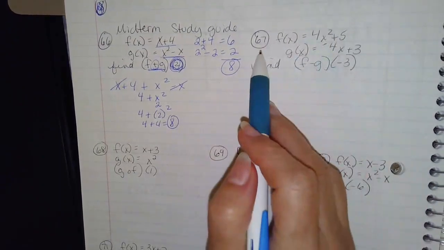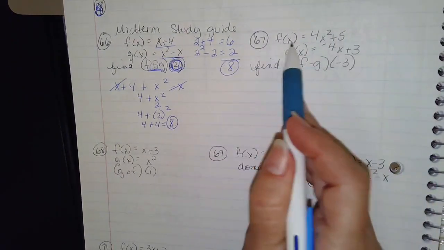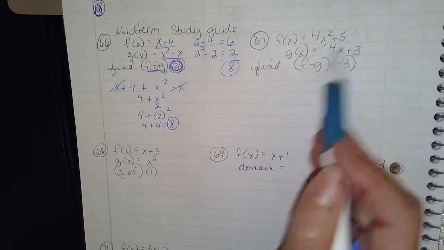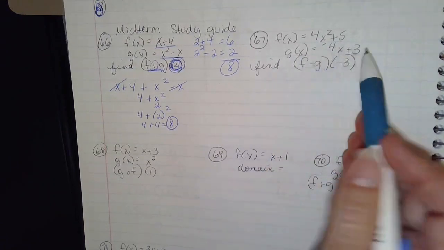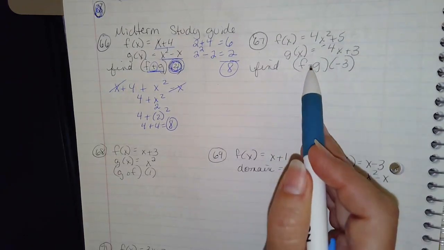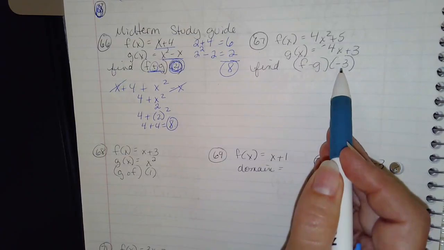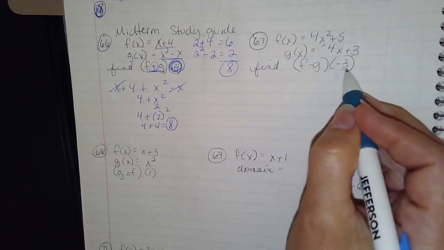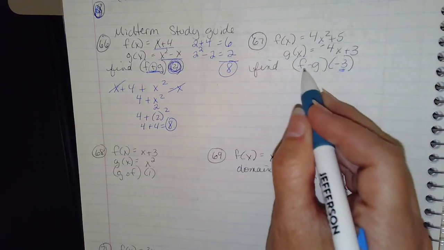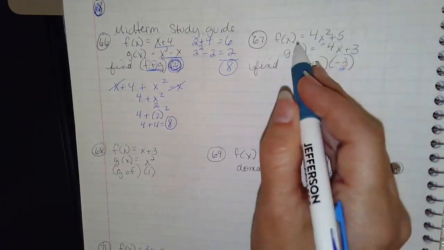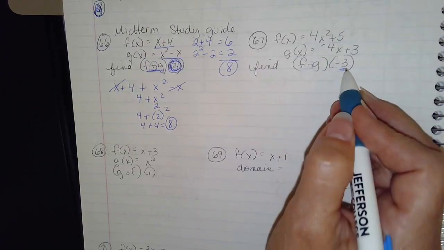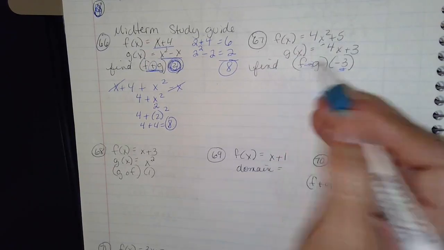Number 67. Again, new functions. F of x is defined in my example as 4x squared plus 5. And then we have a g of x defined as negative 4x plus 3. It says to do f minus g at negative 3. I'm going to demonstrate it the second way I showed you over here and do the negative 3 individually and then subtract my two answers. So first of all, do f at negative 3, do g at negative 3, and then subtract your answers. All right, so here we go.